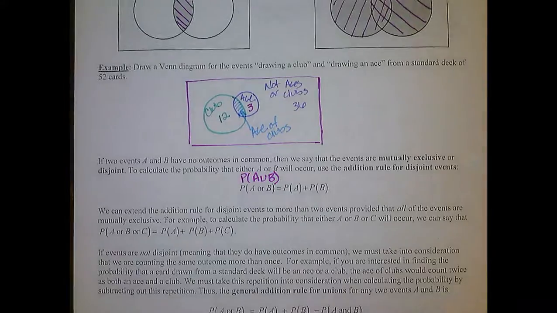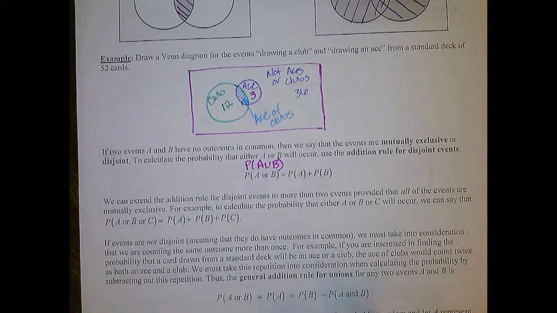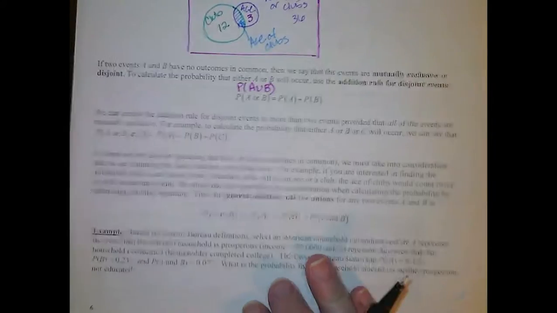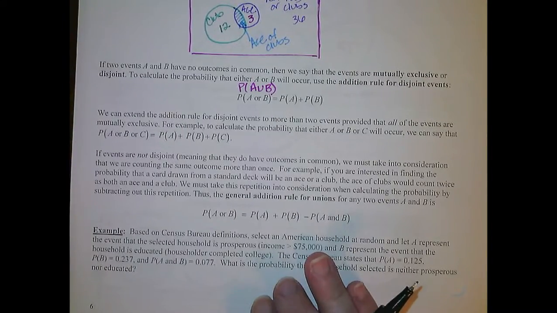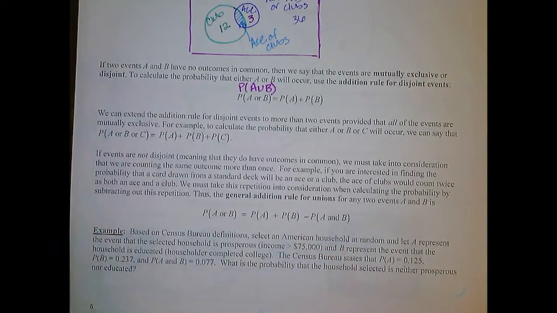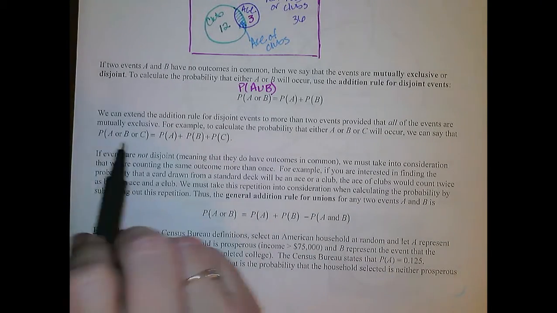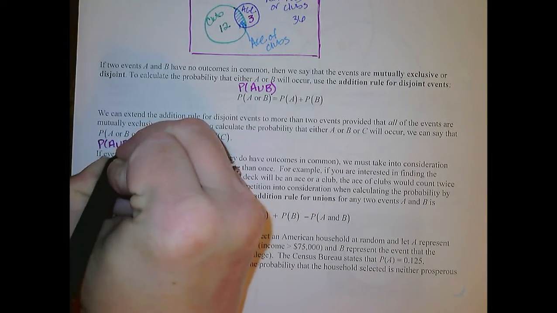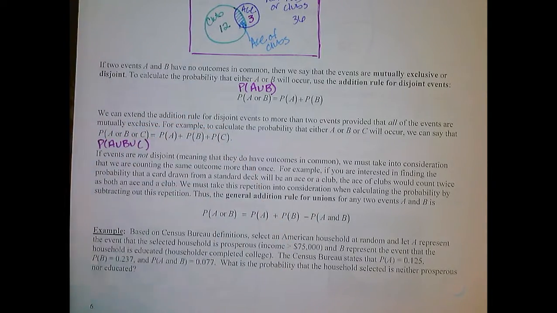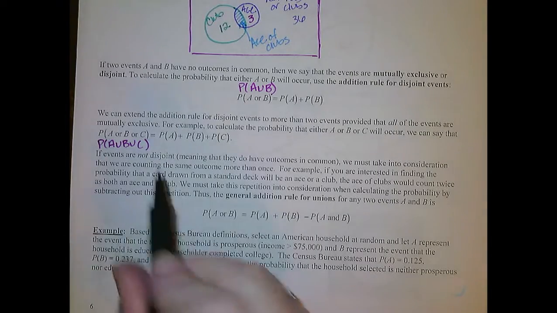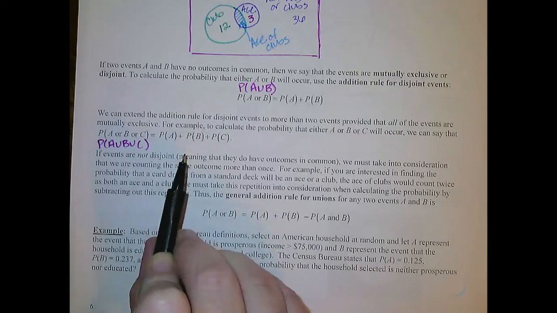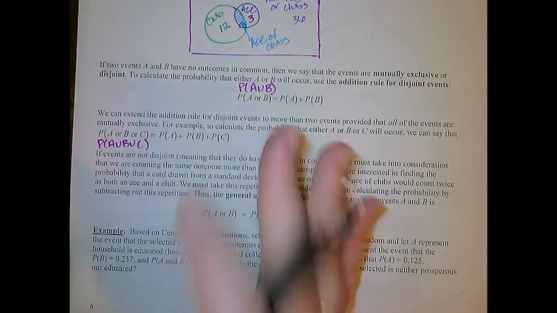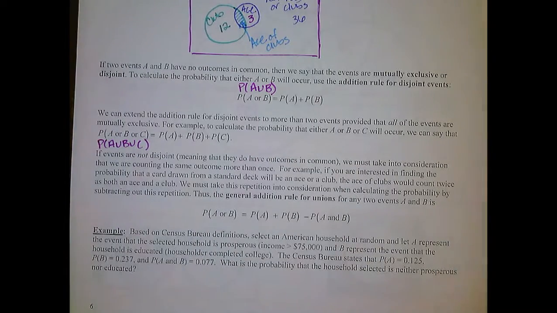We can also extend this rule to multiple disjoint events. If we have more than 2 events and all of those events are mutually exclusive, then we can continue just adding the individual probabilities. So the probability of A or B or C, the probability of A union B union C, would just be the probability of A plus the probability of B plus the probability of C. The idea is that you're either in one group or the other.